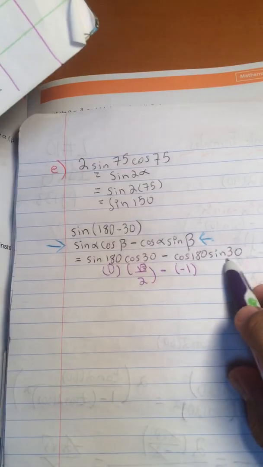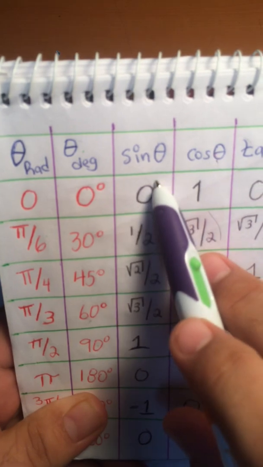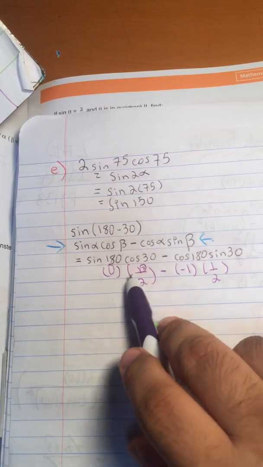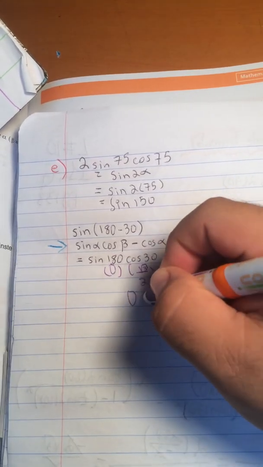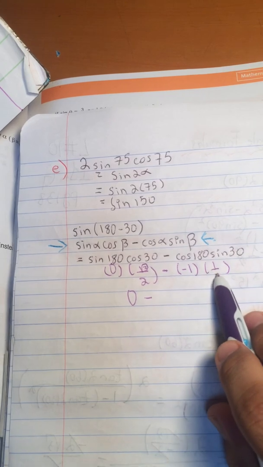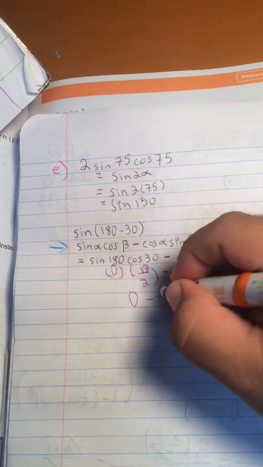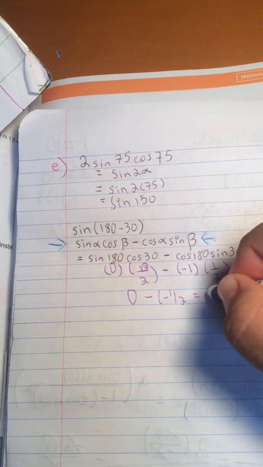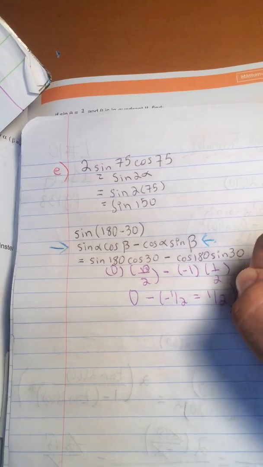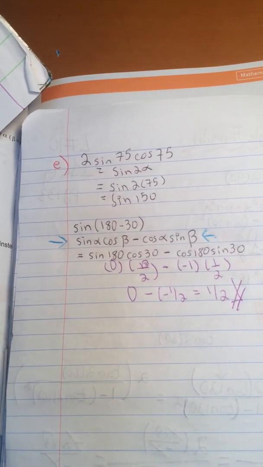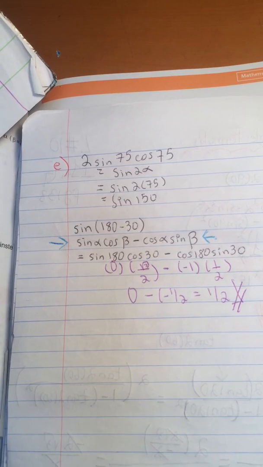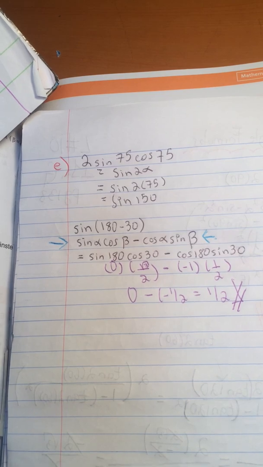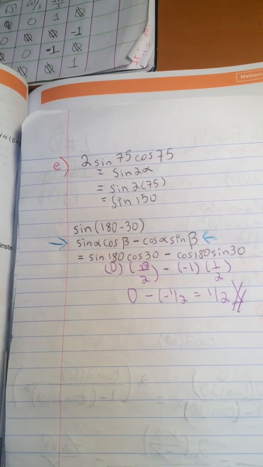And then sine of 30, 1/2. Okay? 0 times this, 0 minus negative 1 times 1/2, negative 1/2. Negative times negative, and we have our answer. Okay? También podíamos haber usado el 90 más 60, ¿verdad? The answer is going to be the same. Okay? And let's do the last one.